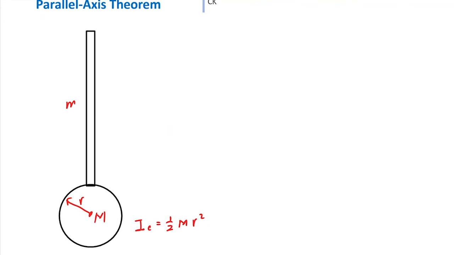And then, what is the moment of inertia of the rod? The moment of inertia of a rod is 1/3 m L squared, where L is this length. L is the length of the entire stick.